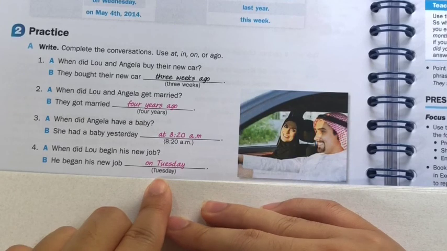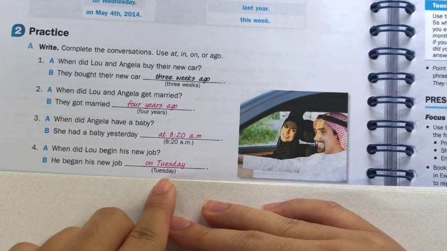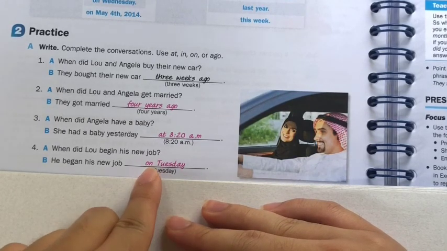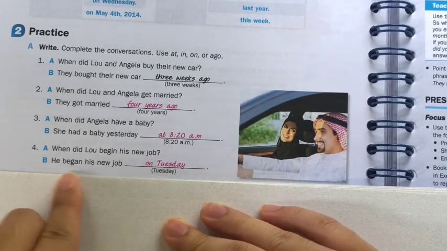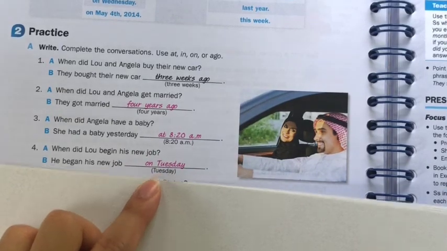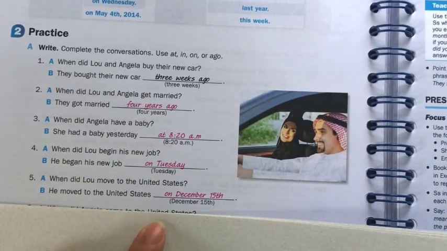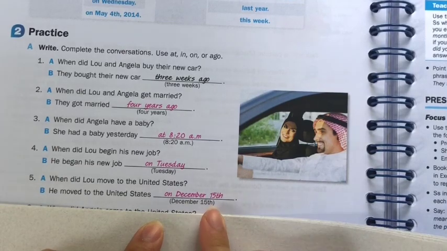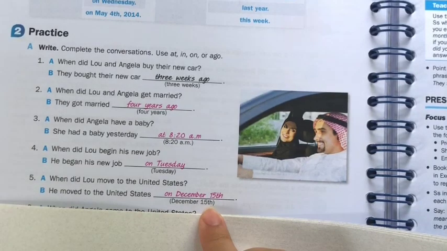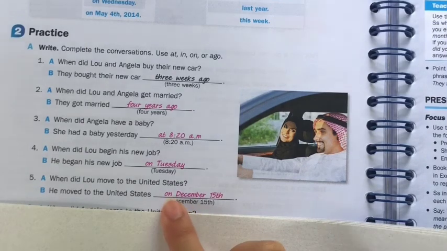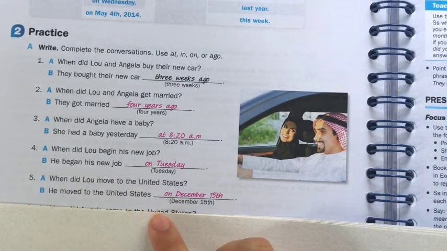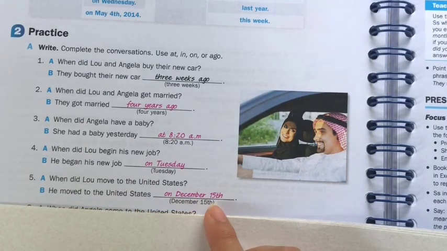This one, it's only Tuesday. Tuesday is a day, so we use the word on. He began his new job on Tuesday. December 15th. December 15th is a date, so we use on. He moved to the United States on December 15th.